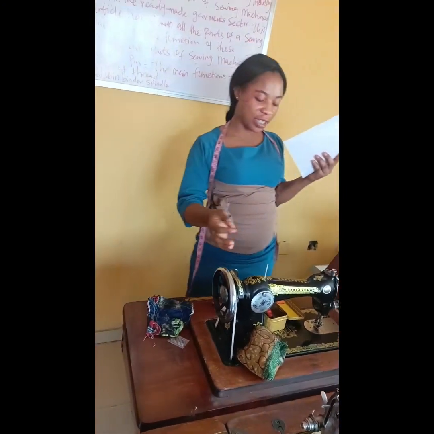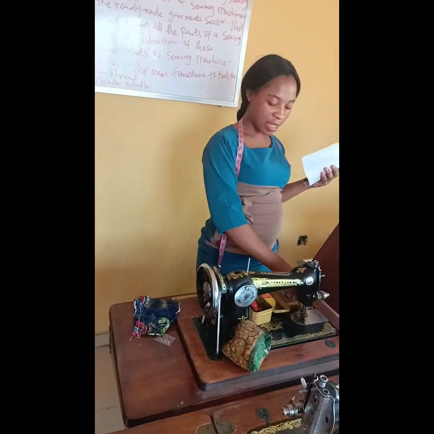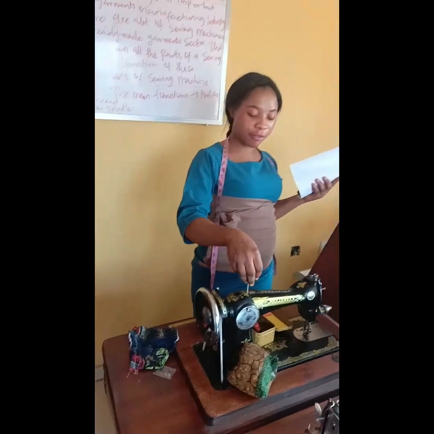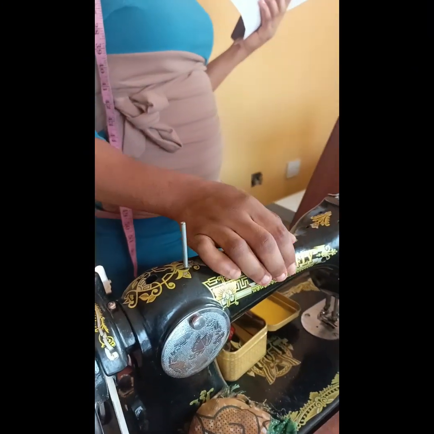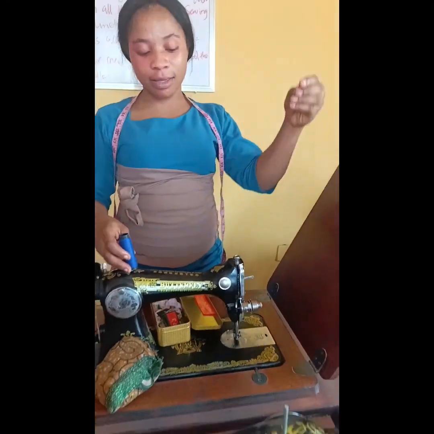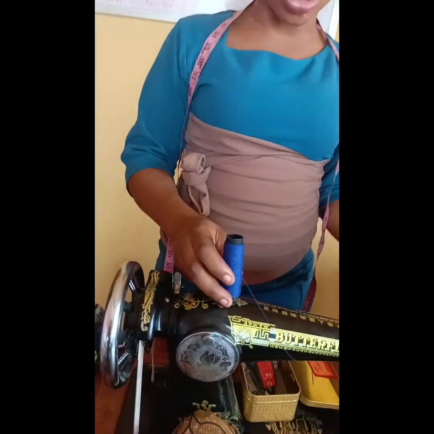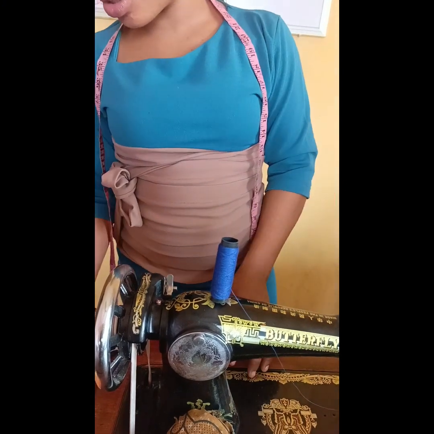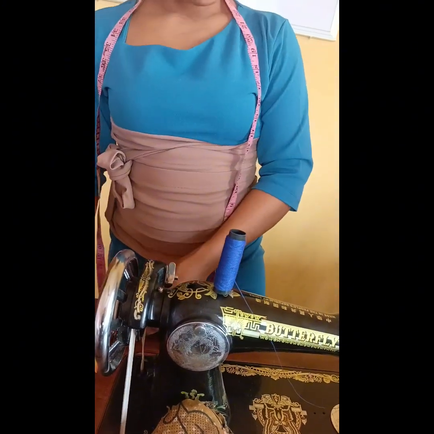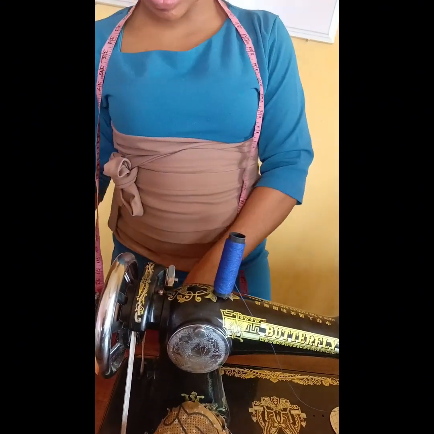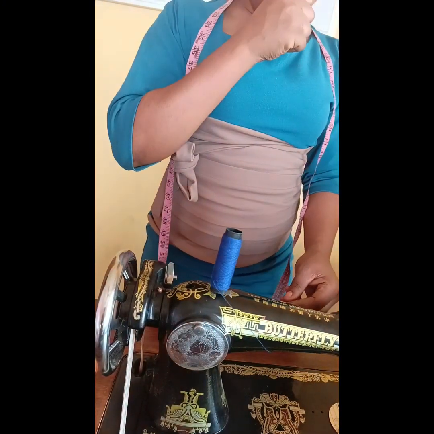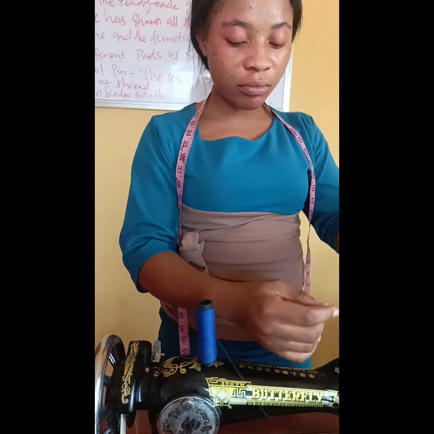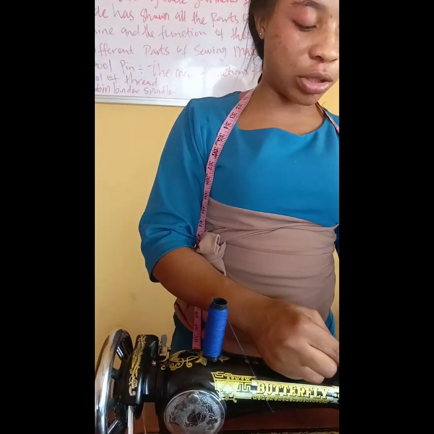thread tension. You can see this. Your thread is passed from here. Please can you get me a thread there? Thread has a thread tension. Now for you to get in the thread tension itself, just like you can see, I have placed my thread on it, and then with the thread, now we pass our thread from here.